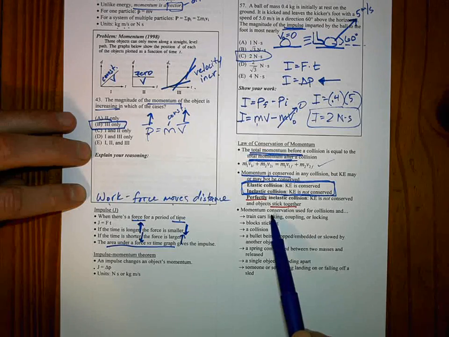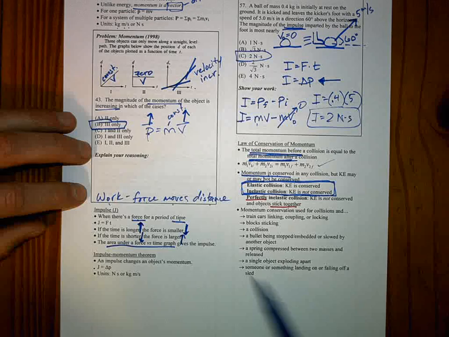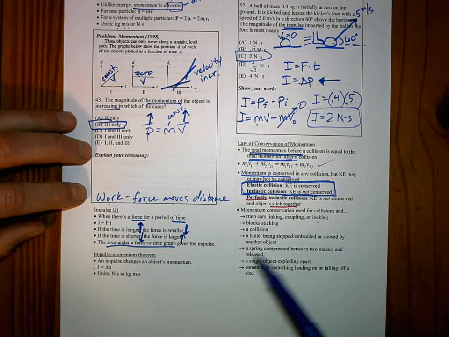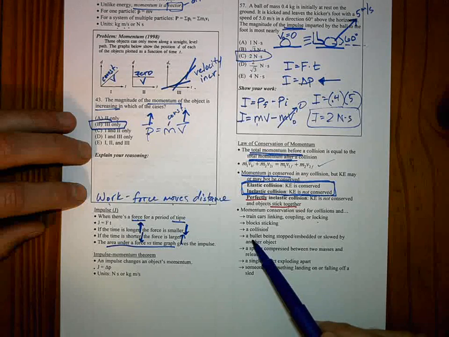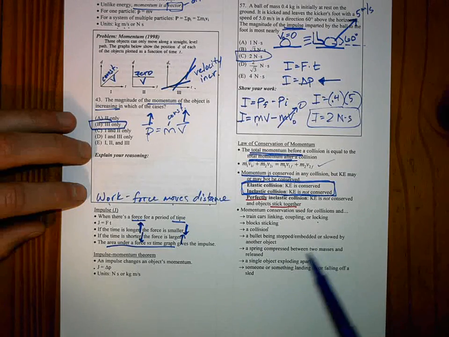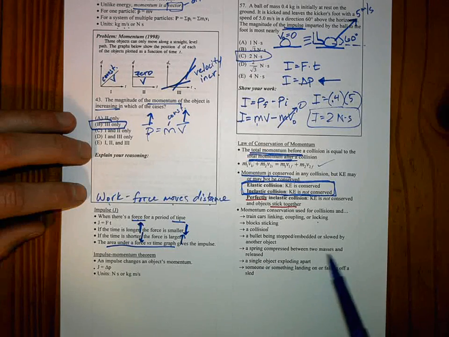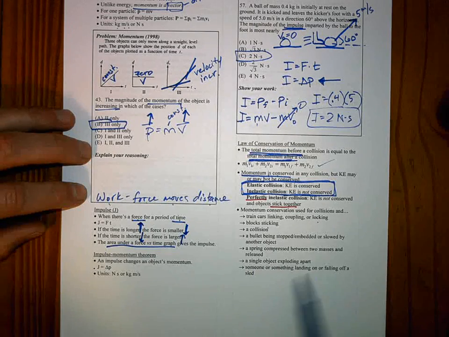After you've seen lots and lots of momentum problems, there's some key words you should look for. So here's the words that I've found in different momentum problems. Problems where you have train cars linking, coupling, locking, blocks sticking, anything about a collision, a bullet being stopped or embedded or slowed by another object, a spring compressed between two masses and released, a single object exploding apart, someone or something landing or falling off of a sled.